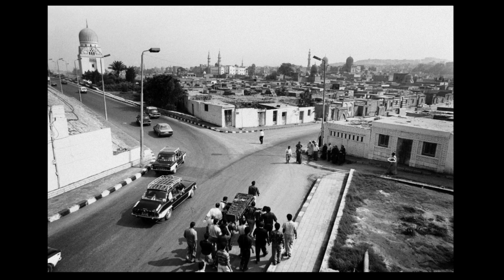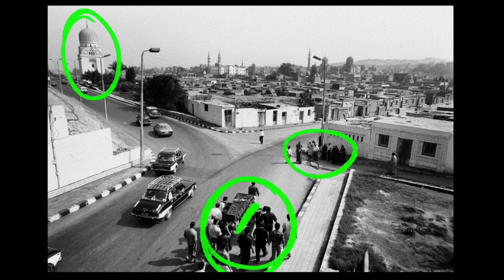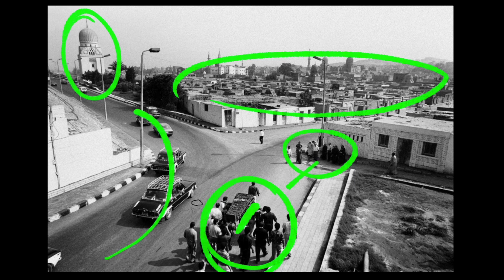This photograph is interesting. We have something of interest down here where the people are carrying a casket. We have an interesting looking building here. We have some people of interest looking at what's going on here. We have the town here. We get a sense of how they live. And then we have some cars that are driving here, and we can see the cars and get a sense for what year this might have been taken.